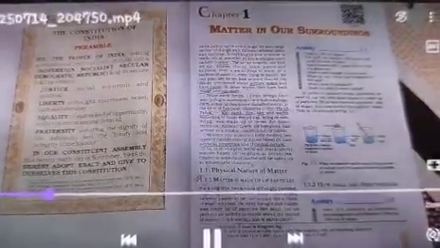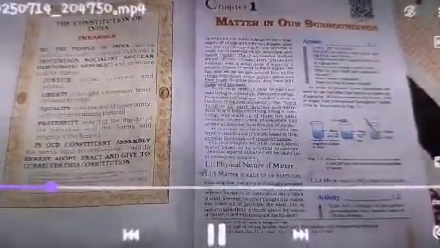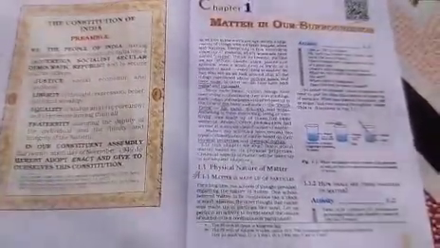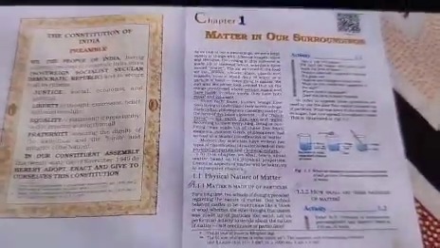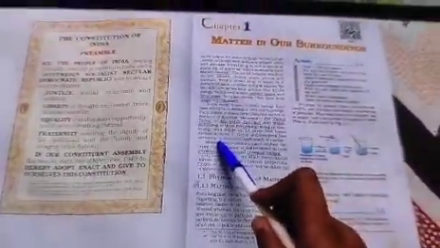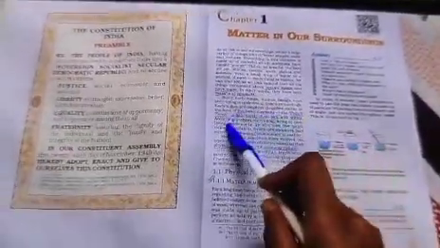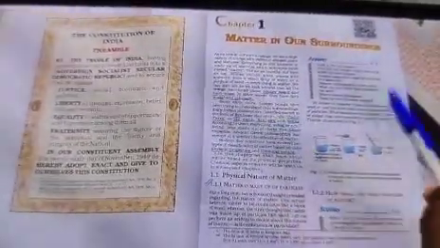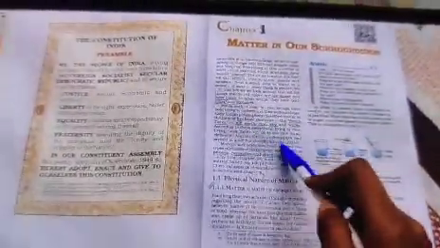Earth, fire, sky and water. According to them, everything, living or non-living, was made up of these five basic elements. The five basic elements consist of air, earth, fire, sky and water. Ancient Greek philosophers had arrived at a similar classification of matter.